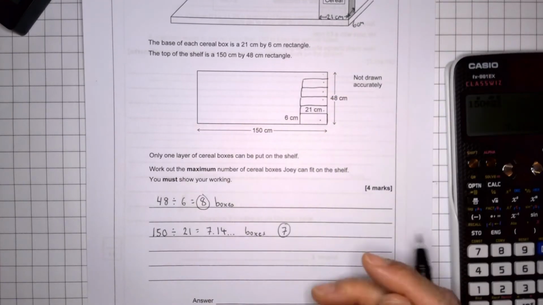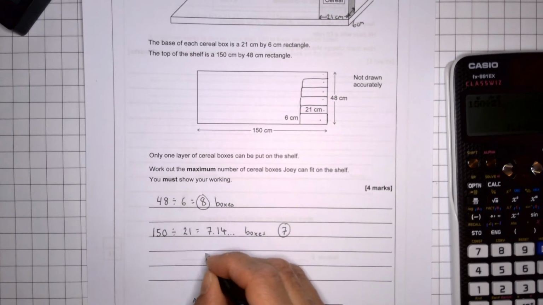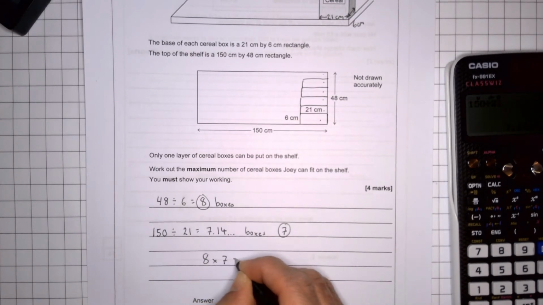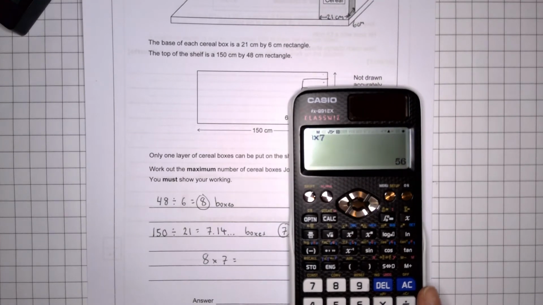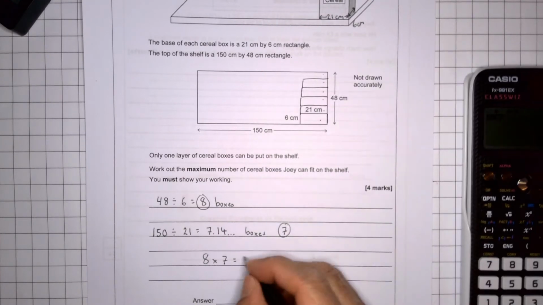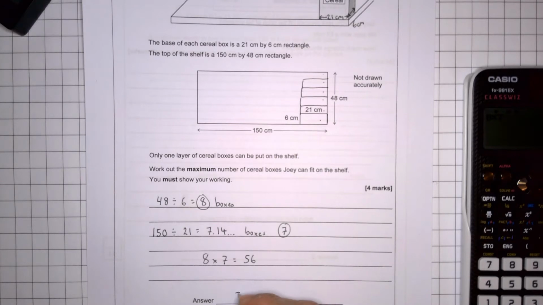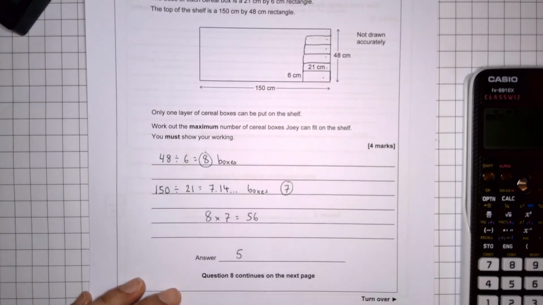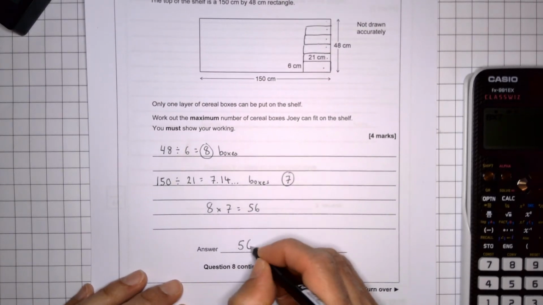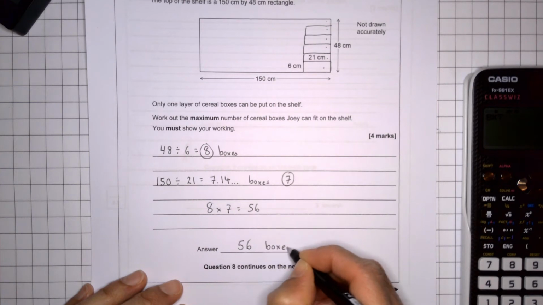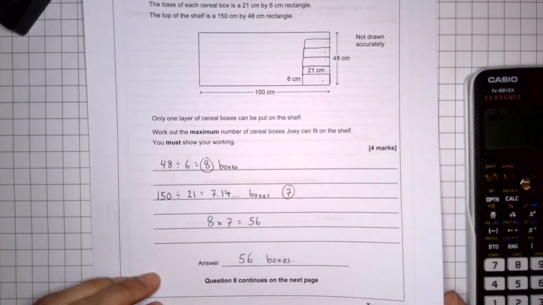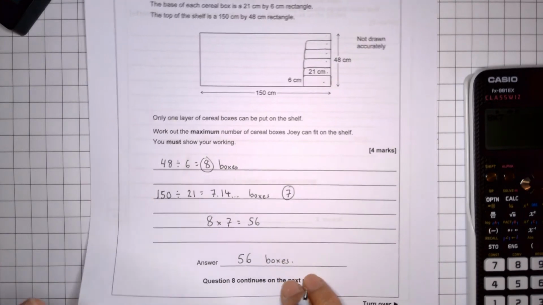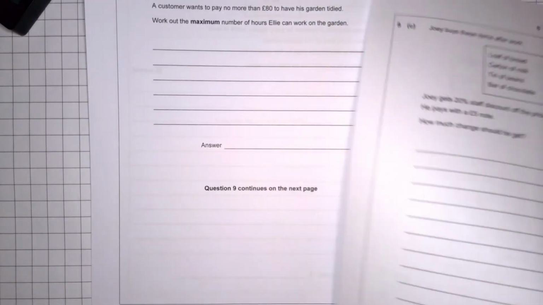So in total, we would have 8 lots of 7. 8 times 7, 56. So he would be able to fit in a total of 56 boxes. There are different ways of doing it, but the answer should come out to 56. So we've done question 8 part B. Let's have a look at question 8 part C.